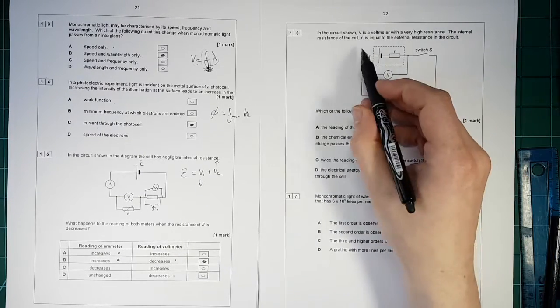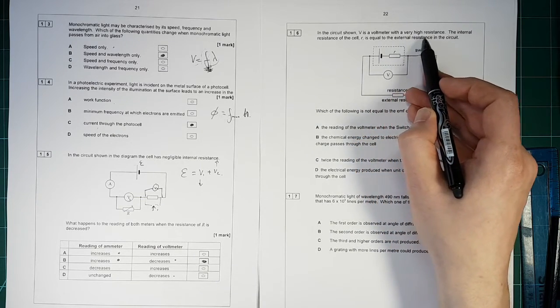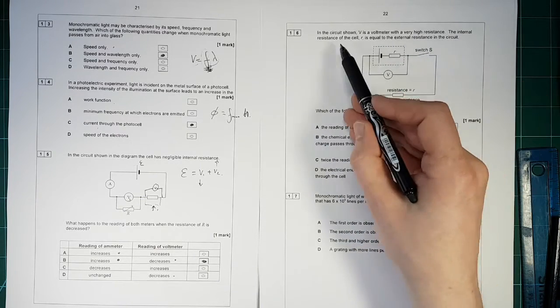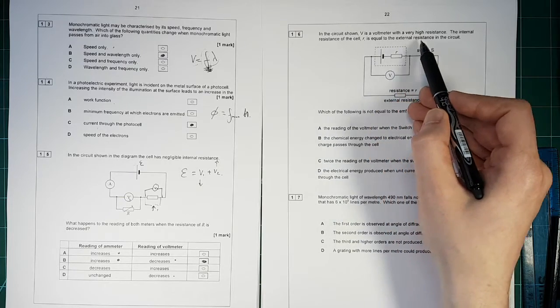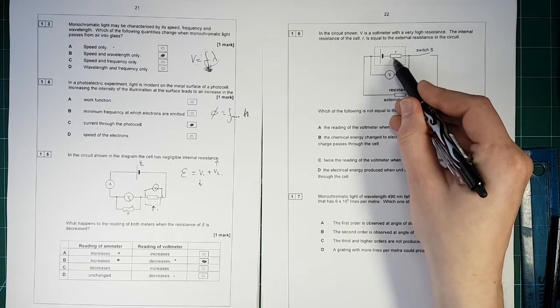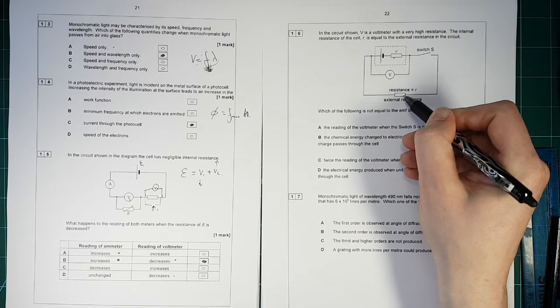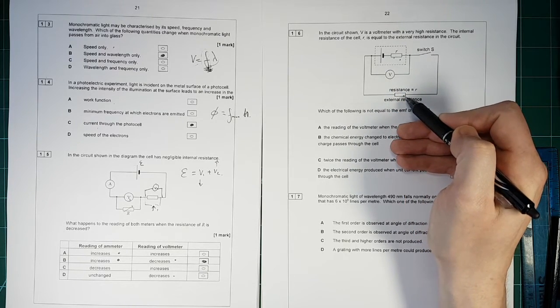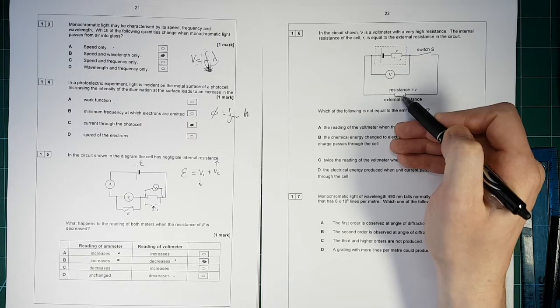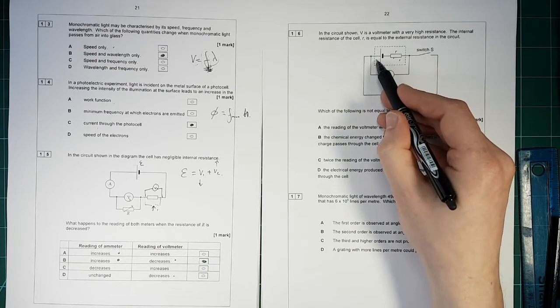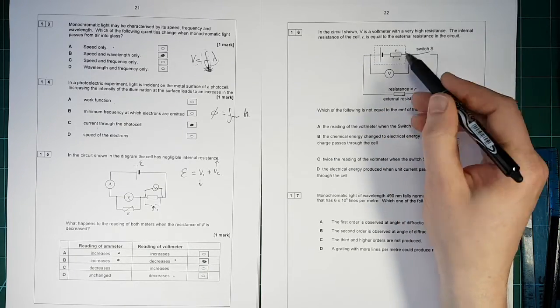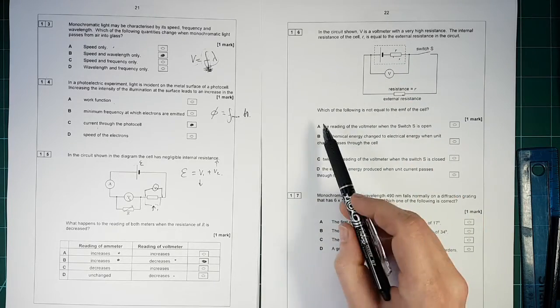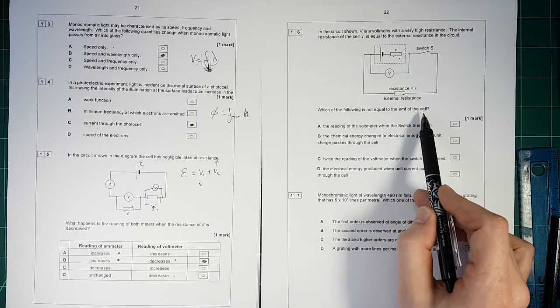In the circuit shown, V is a voltmeter with a very high resistance. The internal resistance of the cell r is equal to the external resistance there. Right, so that means that the lost volts are going to be equal to the voltage drop across there. So the EMF is going to be split half and half because those two resistors are identical. Which of the following is not equal to the EMF of the cell?